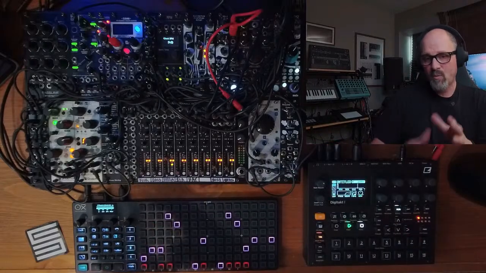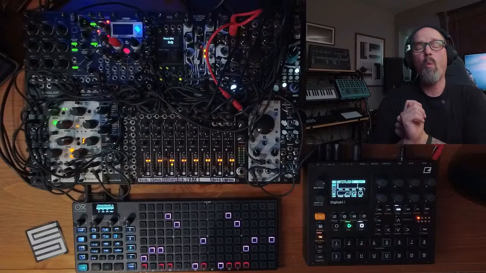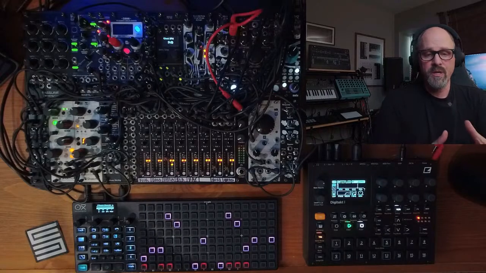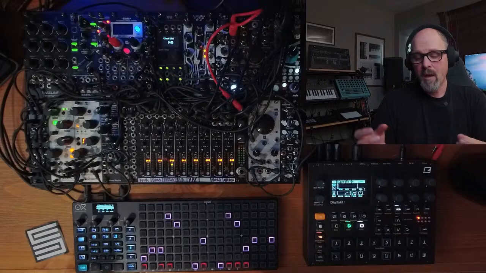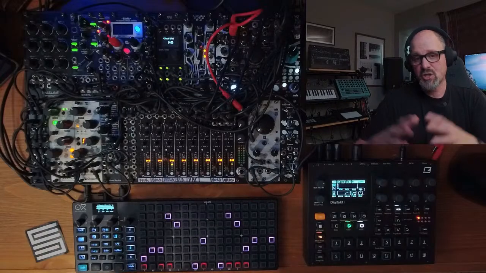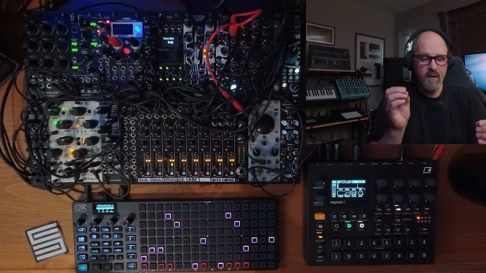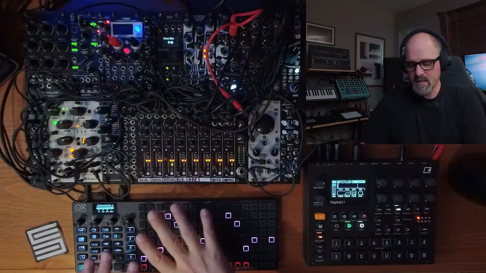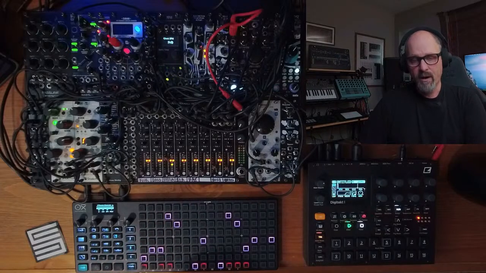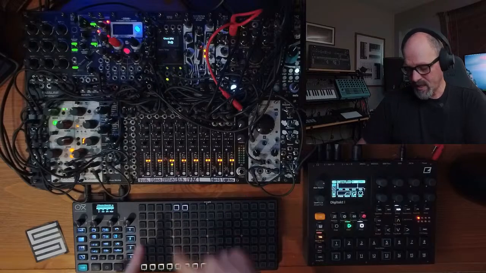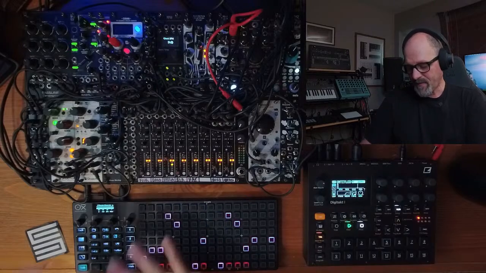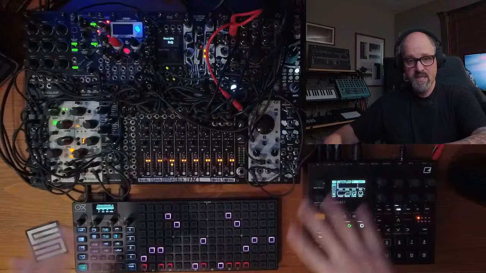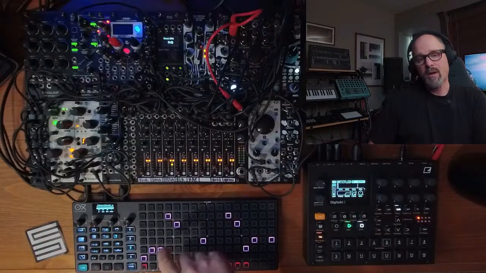You can do that with things like the Push, which is way bigger, or you can also do that with things like the Deluge. But the Deluge, because it does so many things, the focus is not as much there. So this mono sequencer view is basically like the Deluge view. You can sequence very much the same way as you can on here.